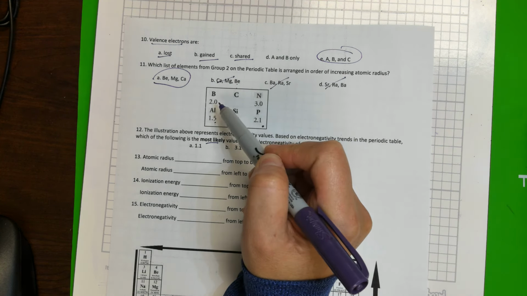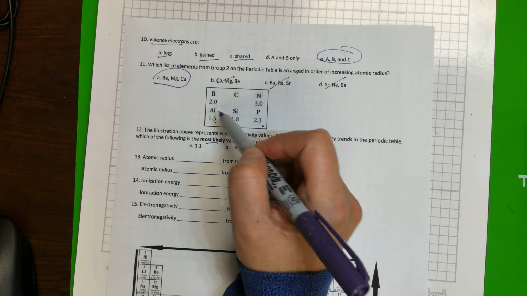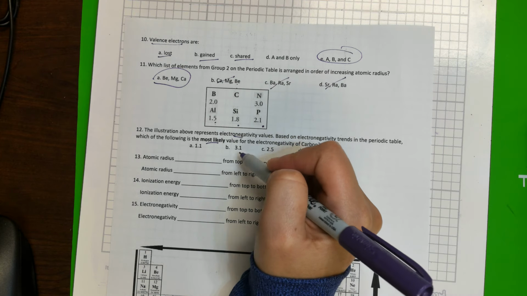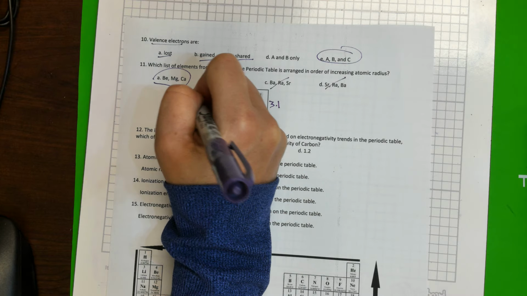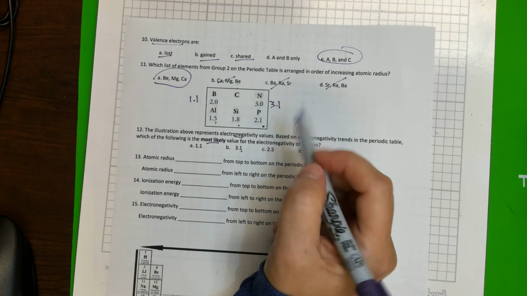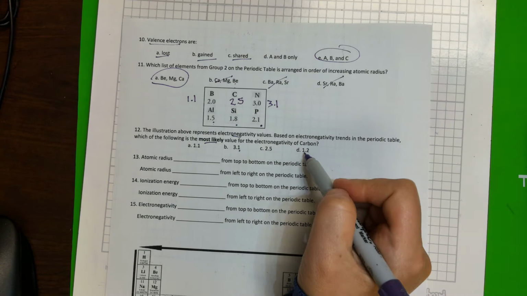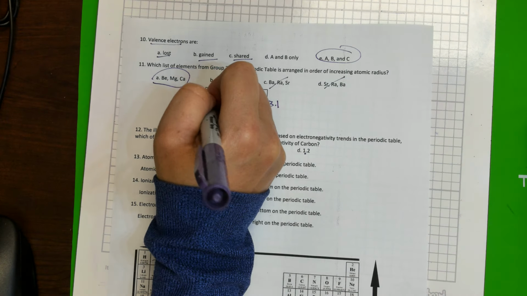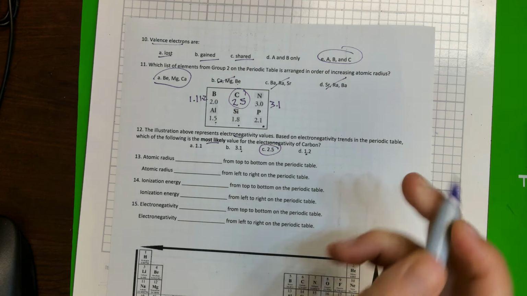The answer should be between 2.0 and 3.0, and only one is in between. It can't be 3.1 because that's afterwards. It can't be 1.1 because that's before 2.0. It has to be 2.5. It can't be 1.2 because that's right here. So they're trying to find out what's in the middle. So it would be C.